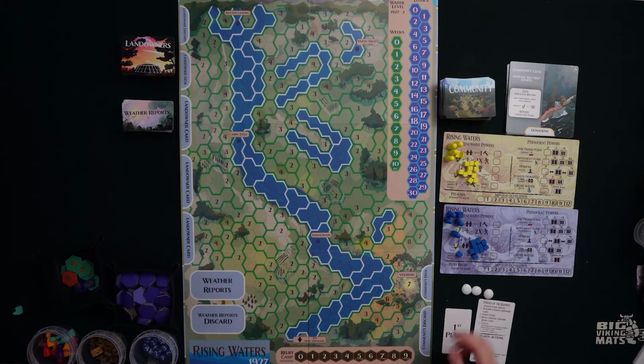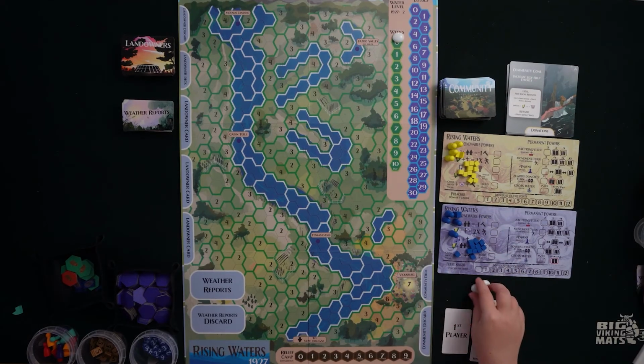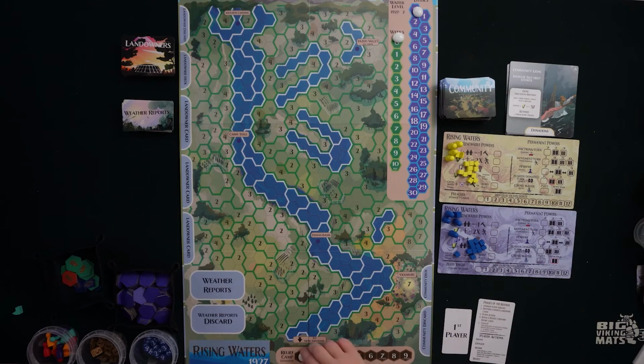So first, we're going to go ahead and just place out our trackers. So we're going to go on the 0 of the weeks tracker. We're going to put one on the 0 of the losses tracker. And we're also going to put one on the 0 of the relief camp donations tracker.